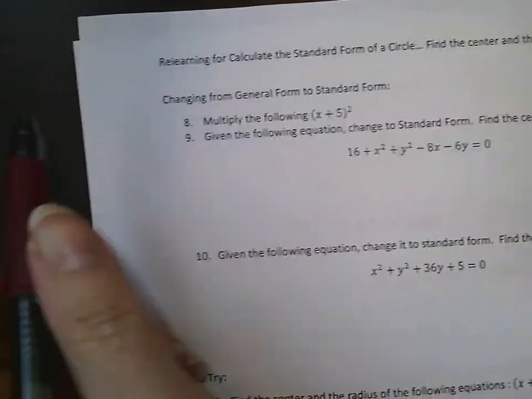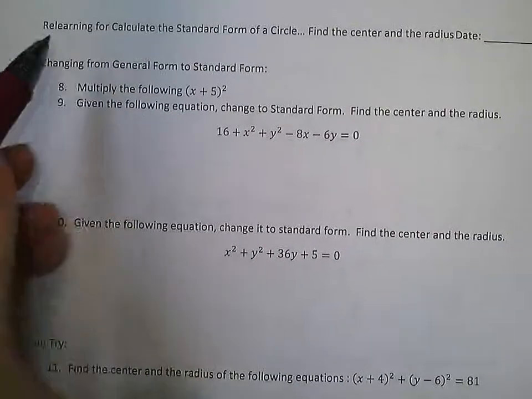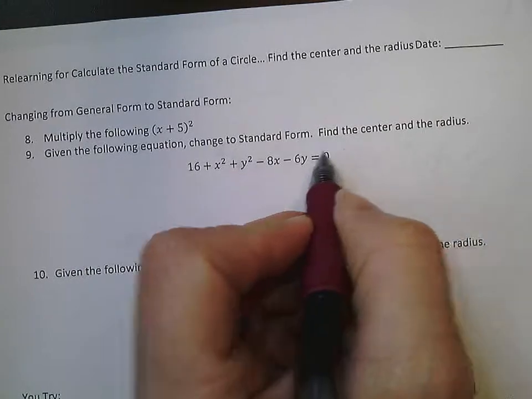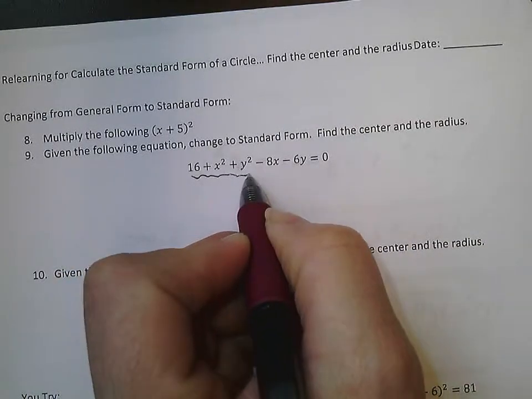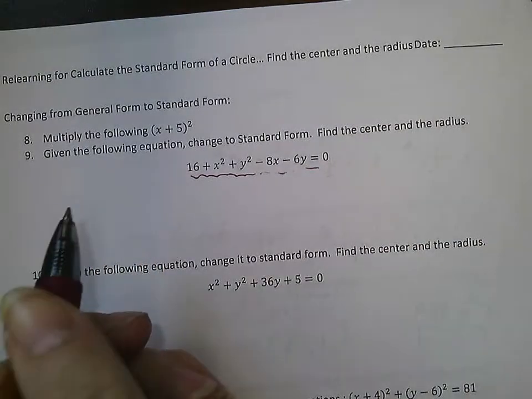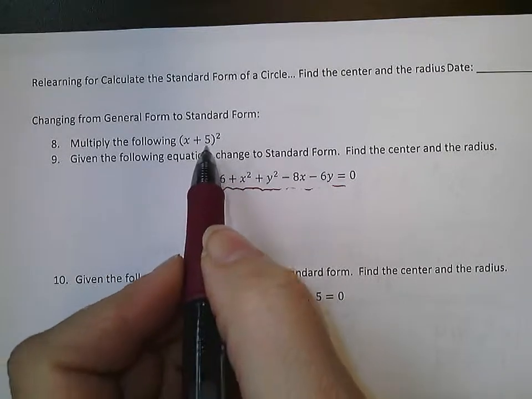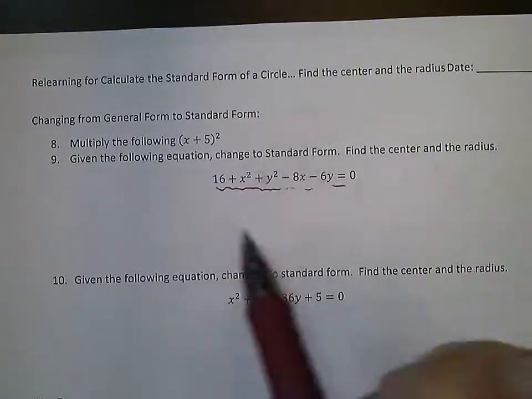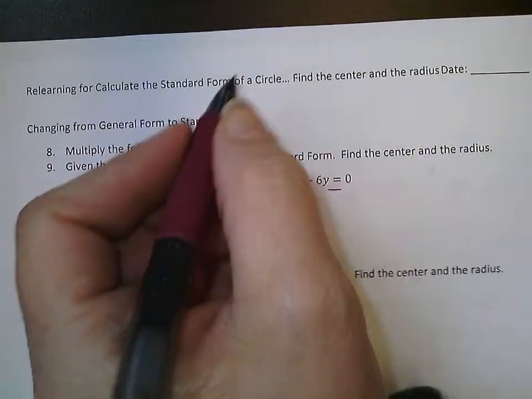So here become the ones that are a little bit tricky when we're changing from general form to standard form. So this is general form right here. We're going to be looking at breaking this apart. So what does x plus 5 mean? So x plus h times x plus h. So let's take a look at that.